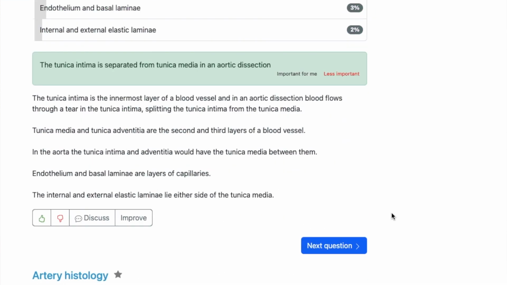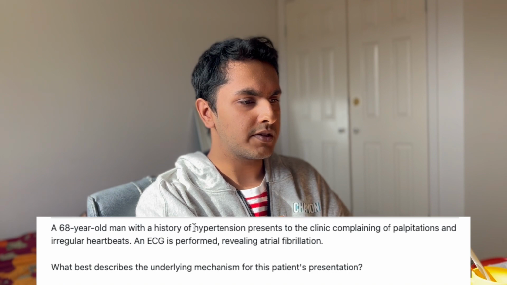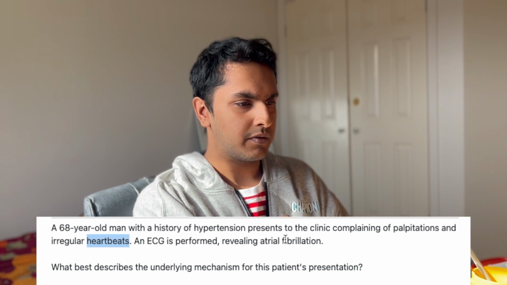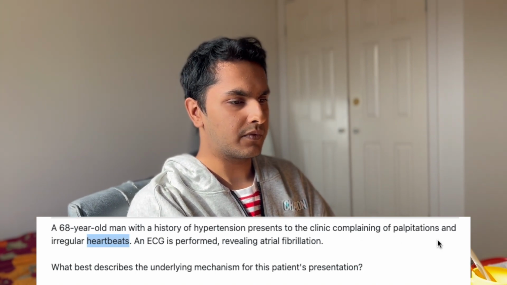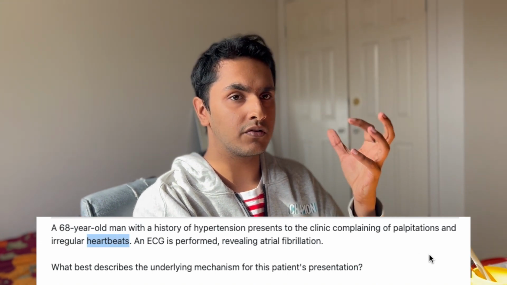That's correct. Next question. A 68-year-old man with a history of hypertension presents to the clinic complaining of palpitations and irregular heartbeat, ECG performed revealing atrial fibrillation. What best describes the underlying mechanism for this patient's presentation? The patient has hypertension, palpitations, irregular heartbeat. So the atrial fibrillation is causing the palpitations and the irregular heartbeat. I think the underlying mechanism is that the SA node on top of the right atrium isn't depolarizing at a regular rate, causing those irregular heartbeats.